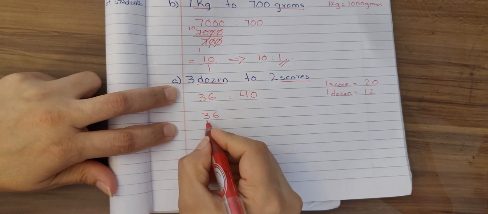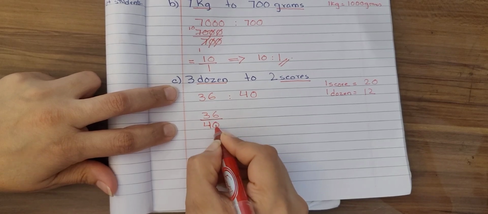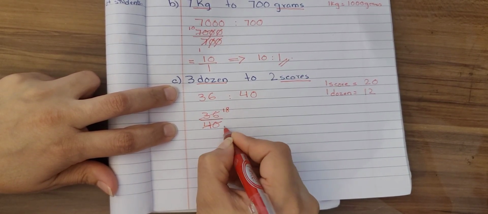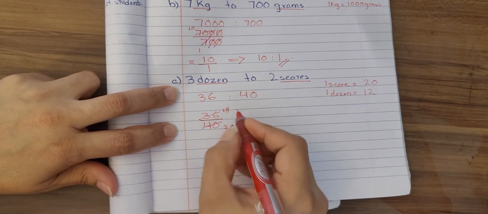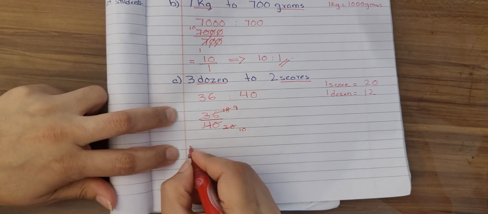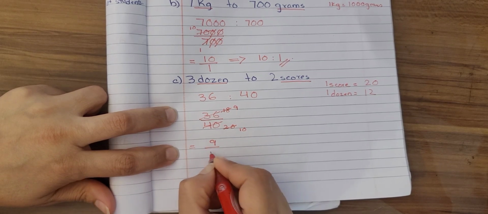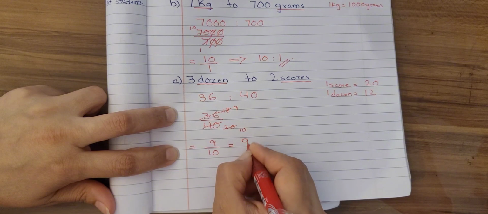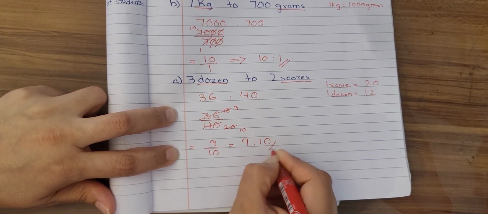So we got 36 by 40. Now we are going to simplify these terms. 2 18s are 36, 2 20s are 40. It can further be simplified. So we can write 2 9s are 18, 2 10s are 20. So 9 by 10 cannot be further simplified. So we are going to write 9 is to 10 is the answer.